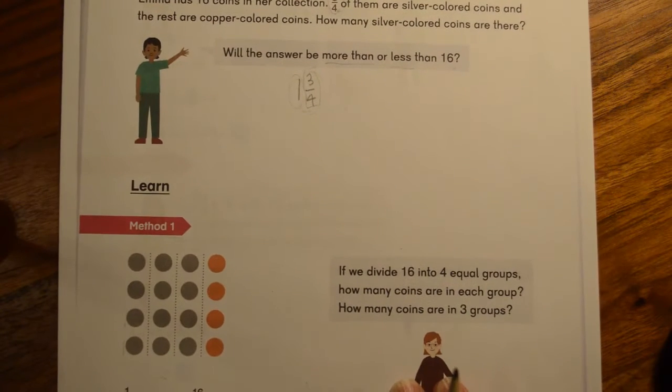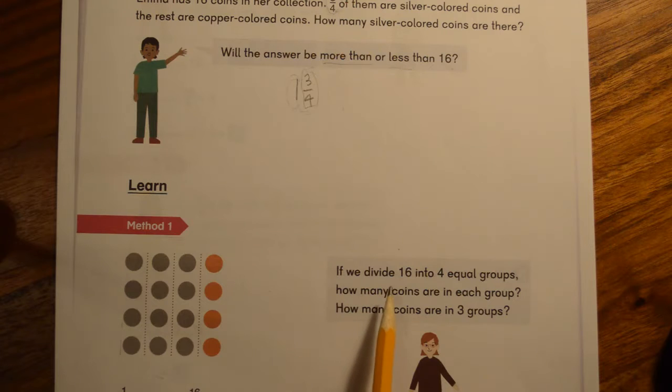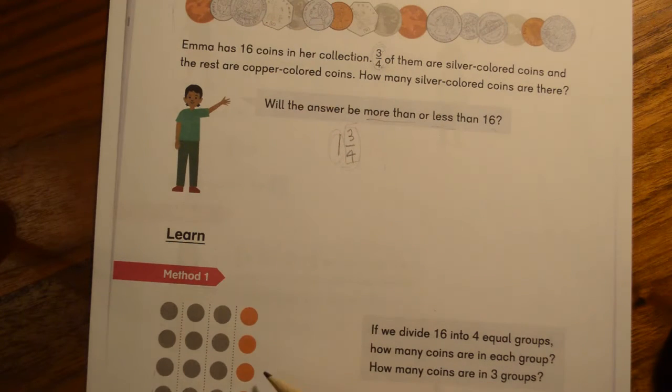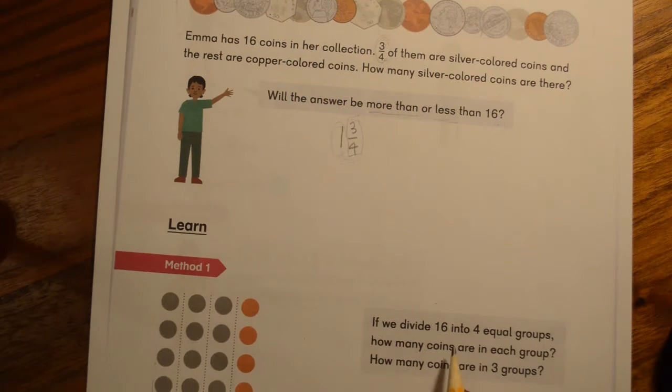Okay, so let's take a look at what they're doing here. What she's saying here is, if we divide 16 into 4 equal groups, so here's our 16 coins, and we're splitting them into 4 equal groups. We divide it into 4 equal groups. How many coins are in each group?